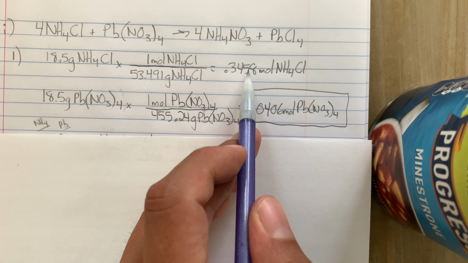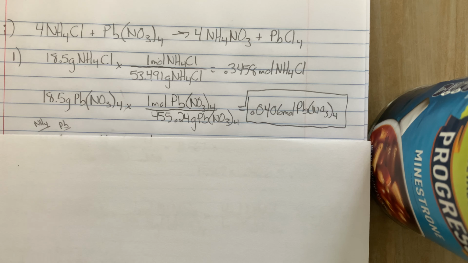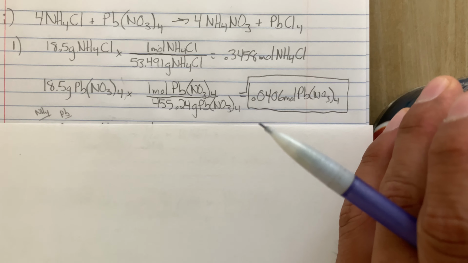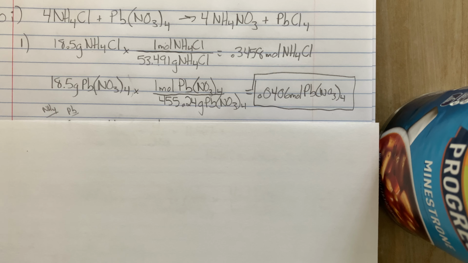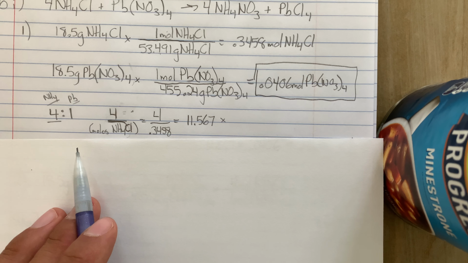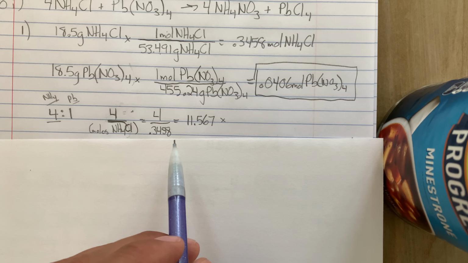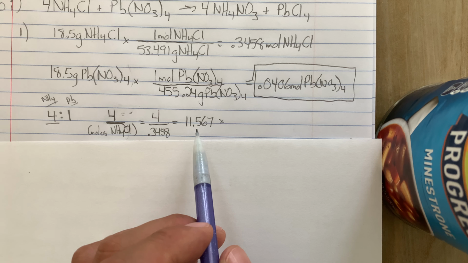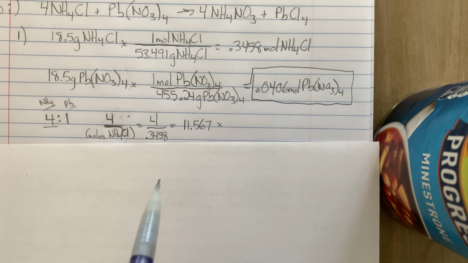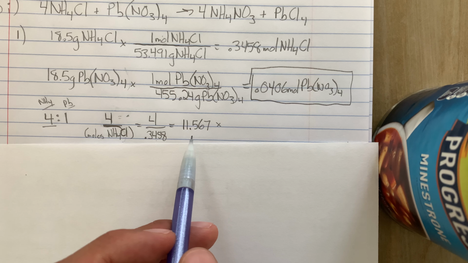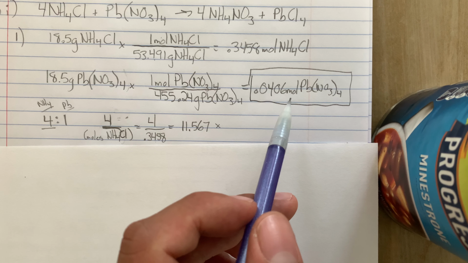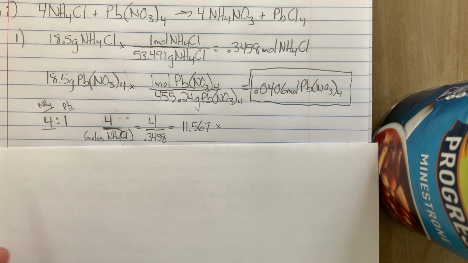So I'm going to start with this expression right here, the 0.3458 moles of NH4Cl, and I'm going to convert that to 4 so that we would have a better look at the ratio. So that's what I did right here. 4-to-1, I divided by 4, and that means that I had to multiply by 11.567 to get this expression to 4. So theoretically, if I multiplied 11.567 by the moles of lead nitrate, I should also get 1 because that's the ratio, right?